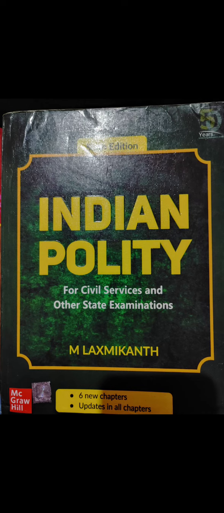Charter Act of 1813. The features of this act were as follows. It ended the trade monopoly of the company in India, that is, the Indian trade was thrown open to all British merchants. However, it continued the monopoly of the company over trade in tea and trade with China. It asserted the sovereignty of the British crown over the company's territories in India.